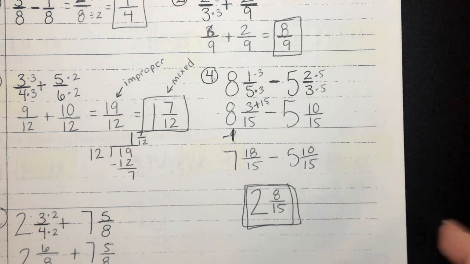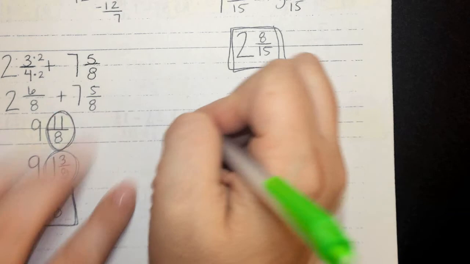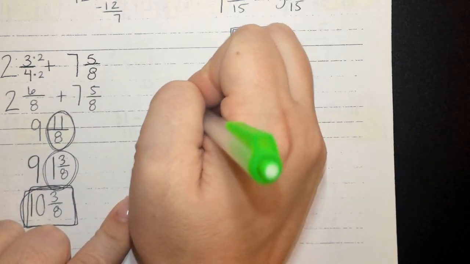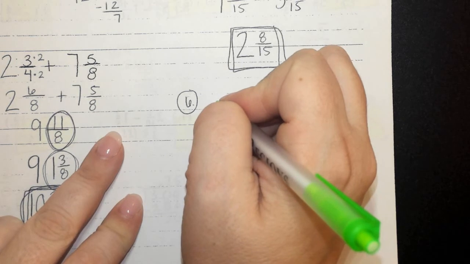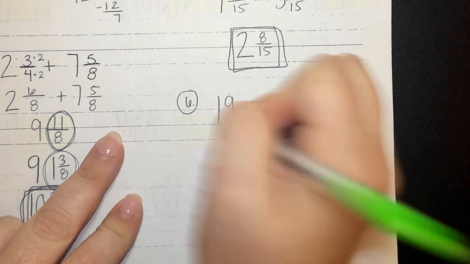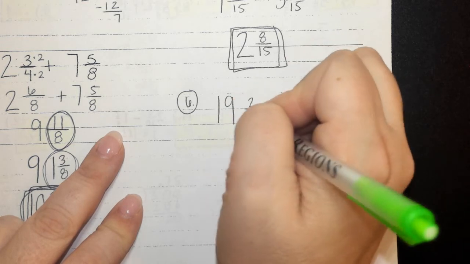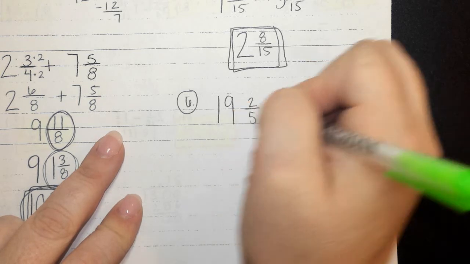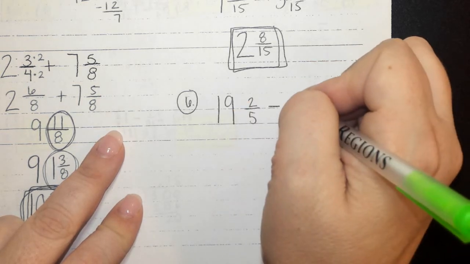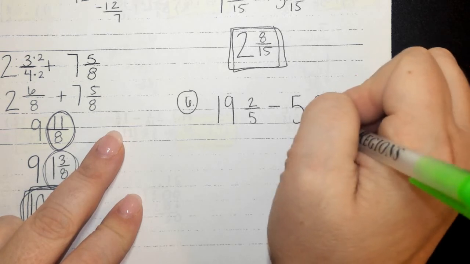Okay, so let's do one more like that. Are y'all okay with that? Because that one was kind of challenging. Let's do one more. I'm going to make it up on the fly, so hopefully I can make it work. All right, so we're going to add number 6 here. Let's do 19 and 2/5 minus 5 and 3/4.